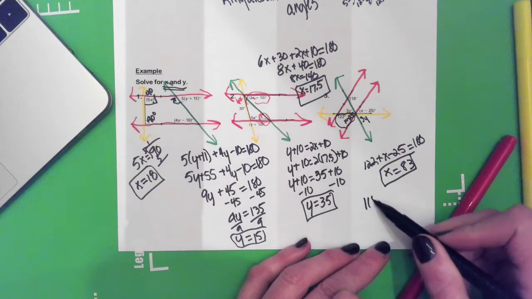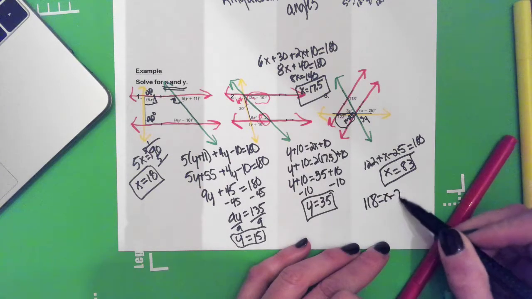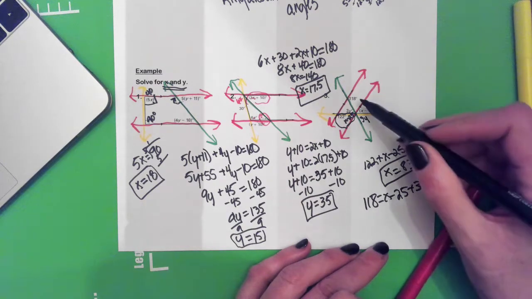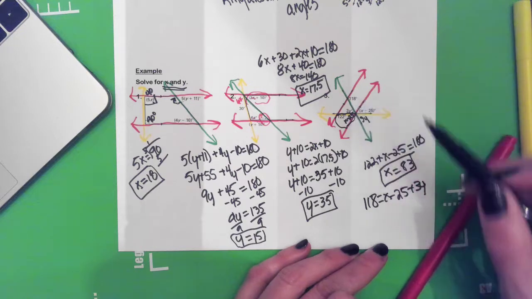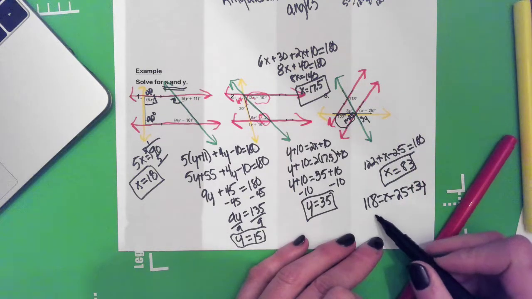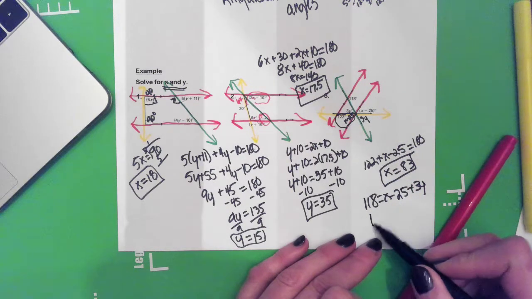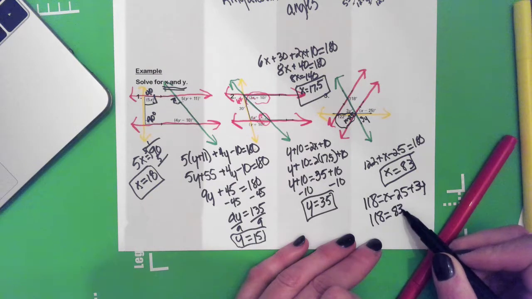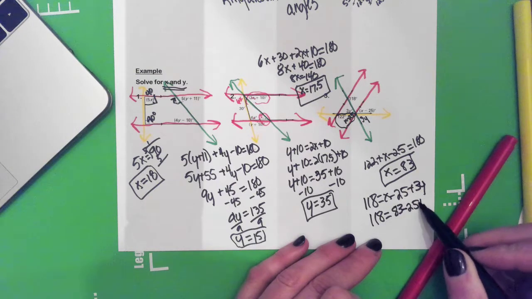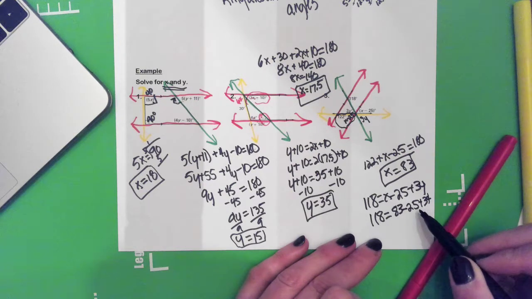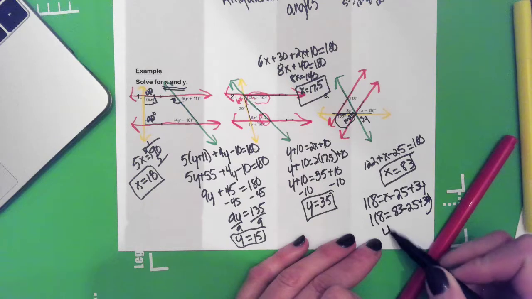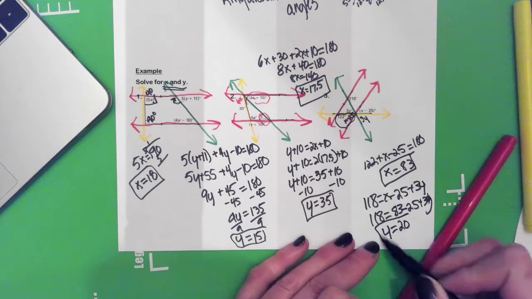I love it. So here is 3y, there is 118. I'm going to say 118, substitute my x in, minus 25 plus 3y. I get y equal to 20.